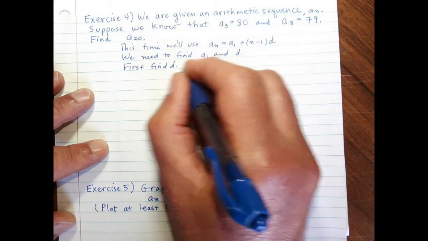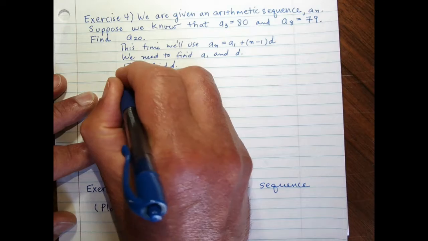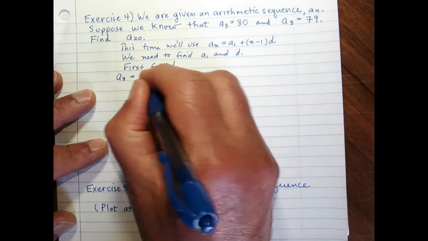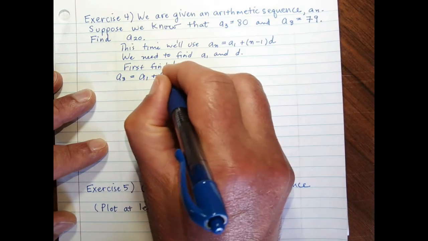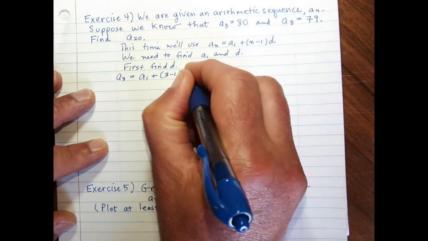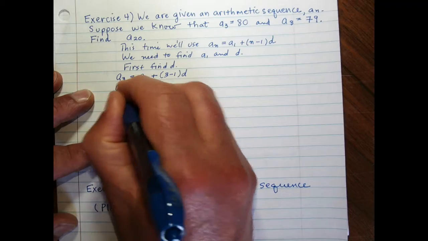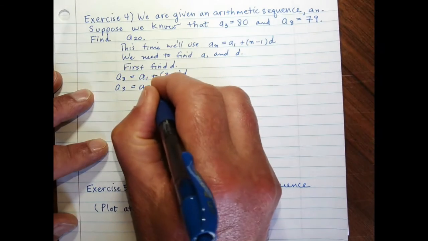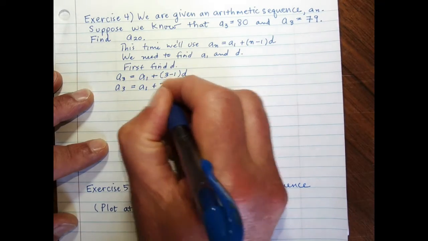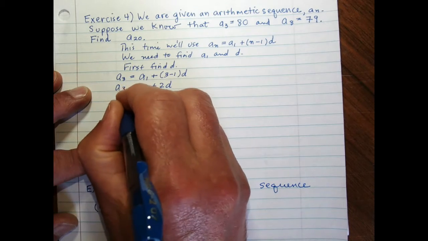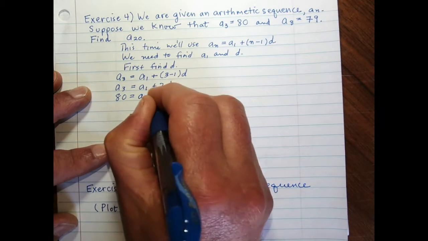First, find d. What we can say is a sub 3 is a sub 1 plus 3 minus 1 times d. So a sub 3 is equal to a sub 1 plus 2d. A sub 3 is 80. It's a sub 1 plus 2d.